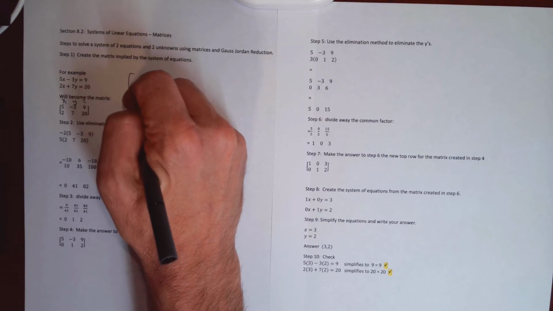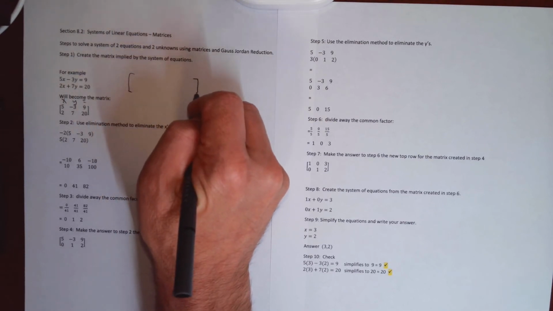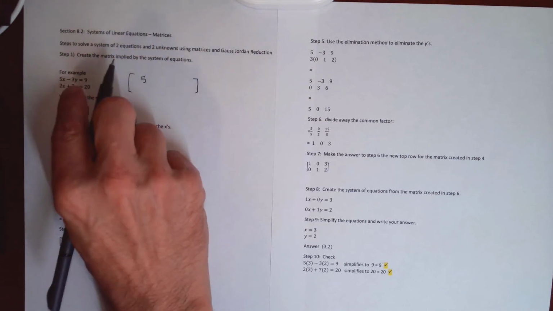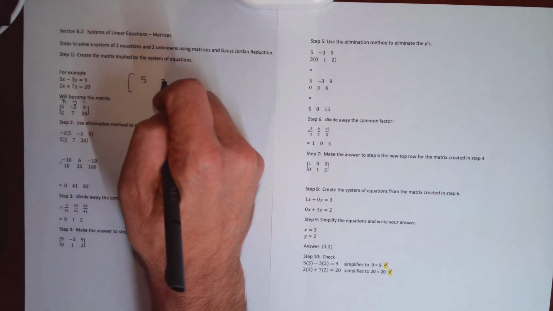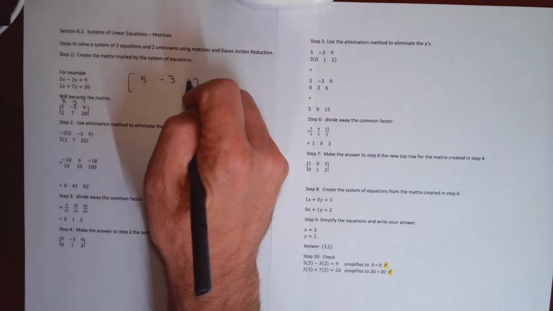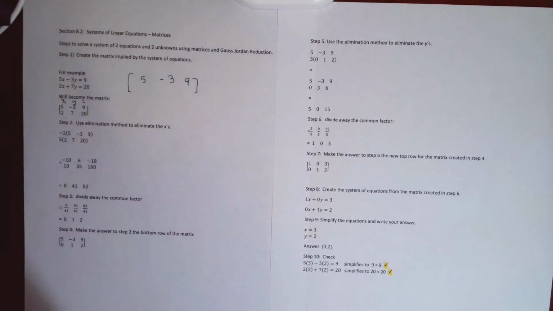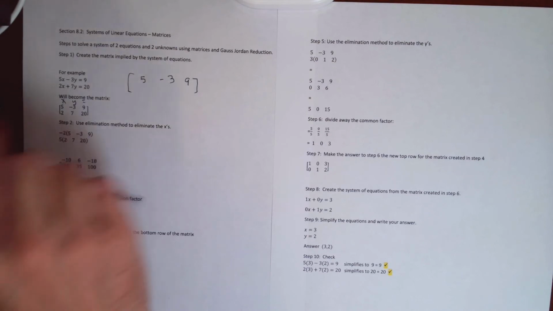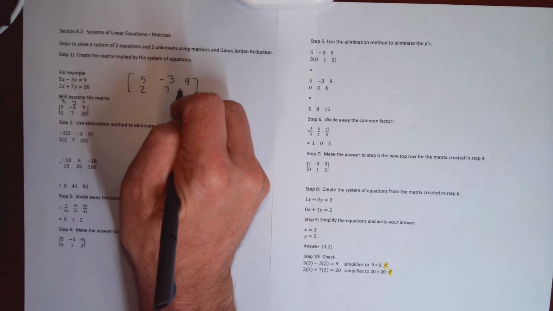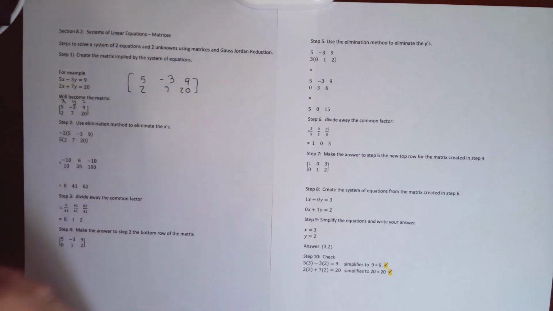So I'm going to just pull off the coefficient of the x in the top equation, 5, the coefficient of the y in the top equation, -3, and the number to the right of the equal sign, 9. Create a top row of a matrice, and then the numbers 2, 7, and 20 will be the bottom row of my matrice.